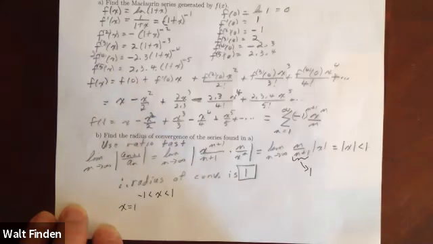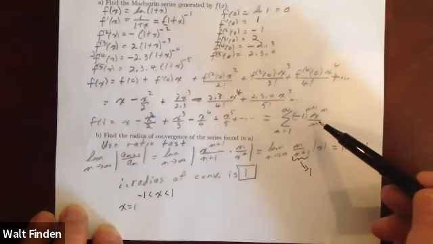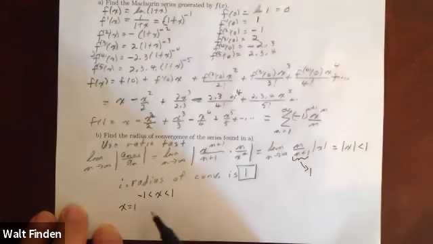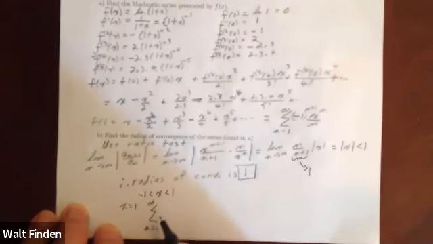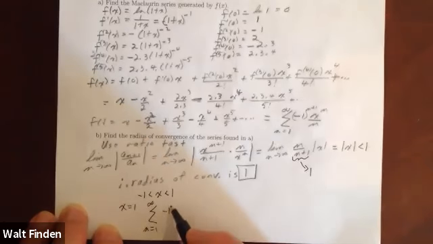I put that back into our summation, which is right here. And so we have the summation n equals 1 to infinity of (-1)^(n+1) over, since x is equal to 1, just n.